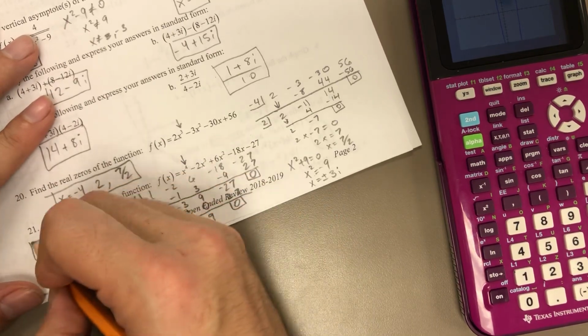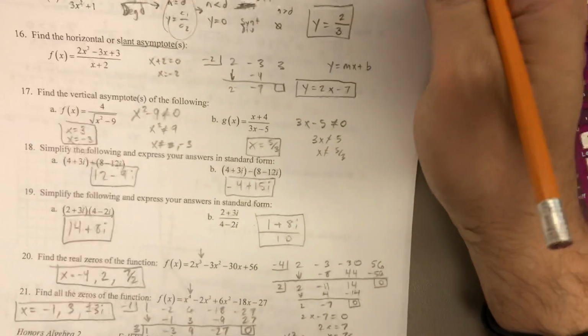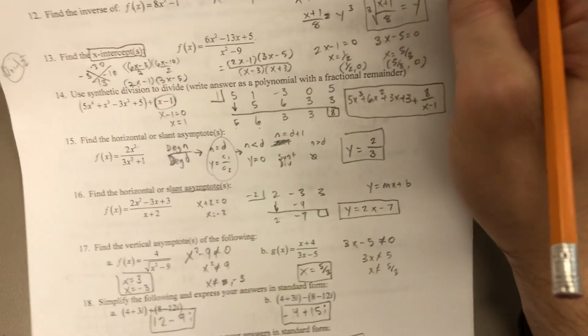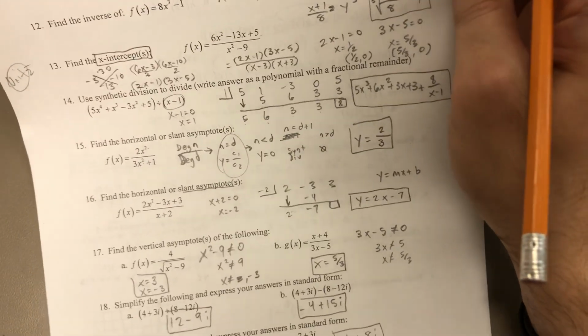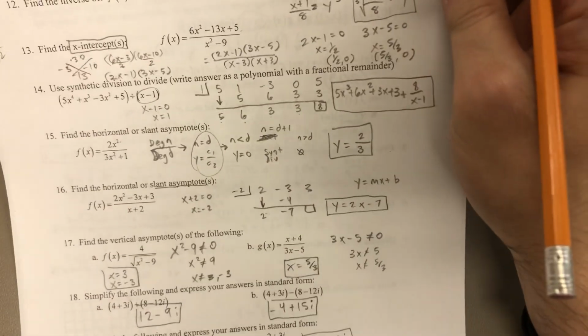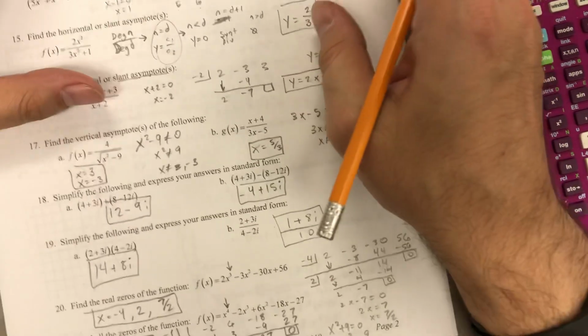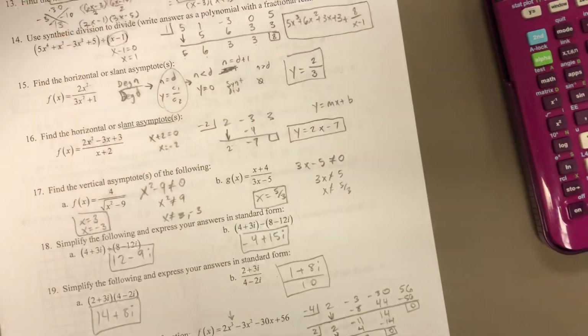There we go. That's the end of the second page. If you have questions on any of this, don't be afraid to reach out to your teacher, especially in this critical time when we're getting ready for the final exams. That should be it. On to the next page and on to the next video.